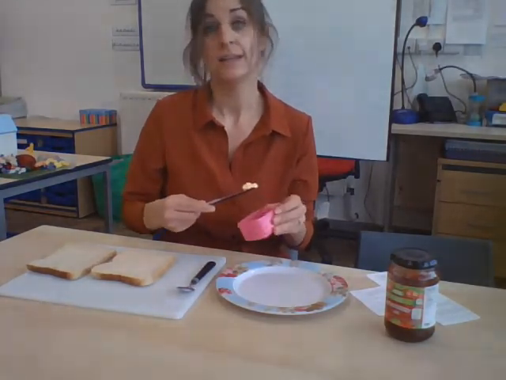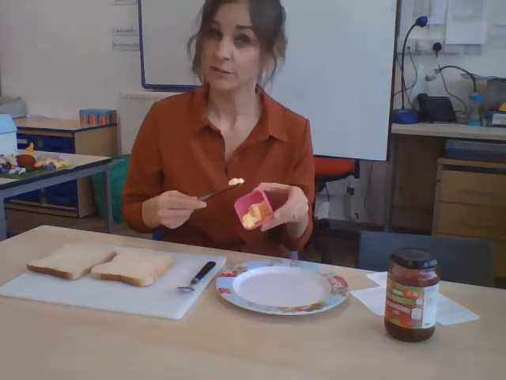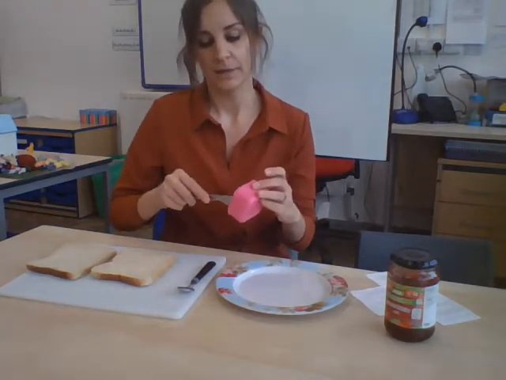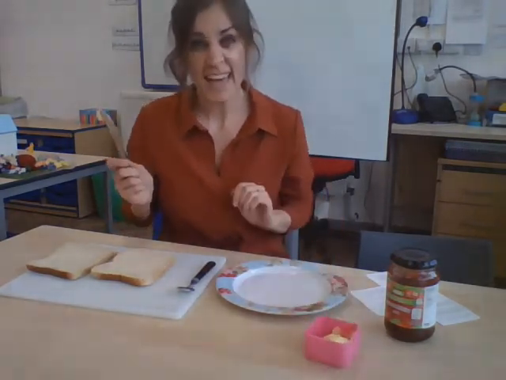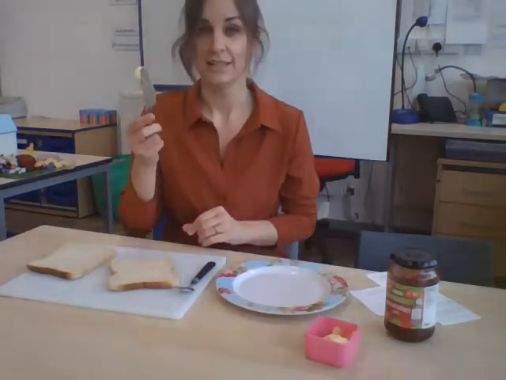It's not bread, Mrs. Hutt. This is butter. Sorry, Mrs. Hutt was obviously very hungry and needs to eat her sandwich. I'm going to get some butter, and I'm going to carefully spread it on the bread. Here's how I'm going to do it.